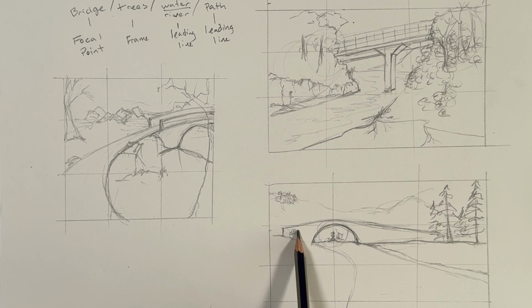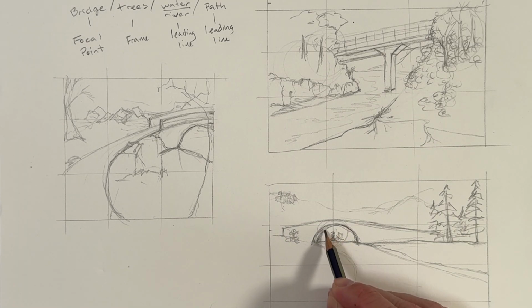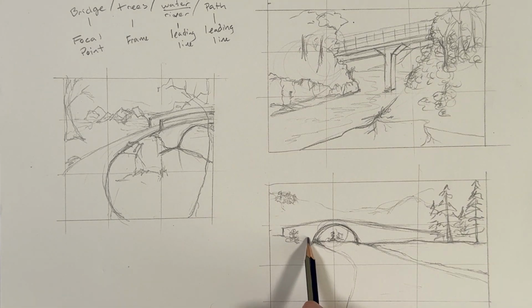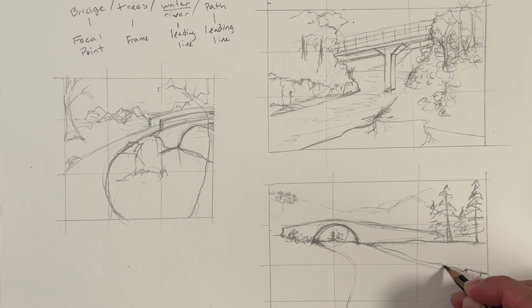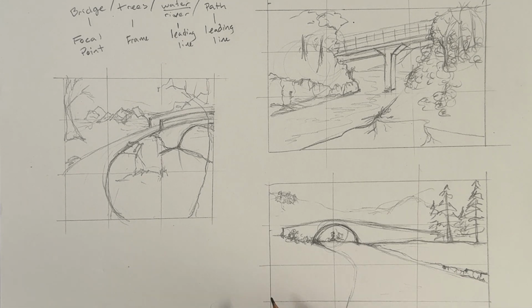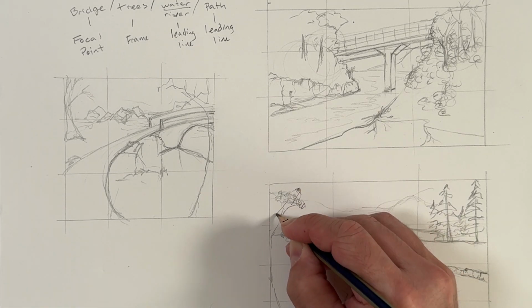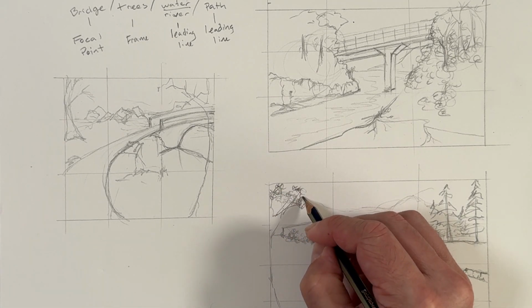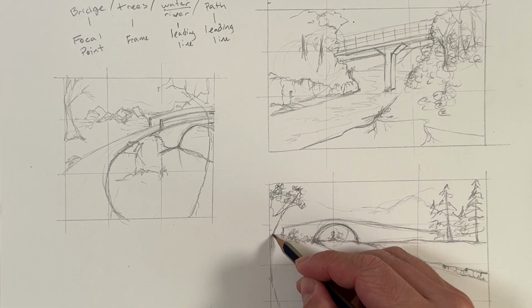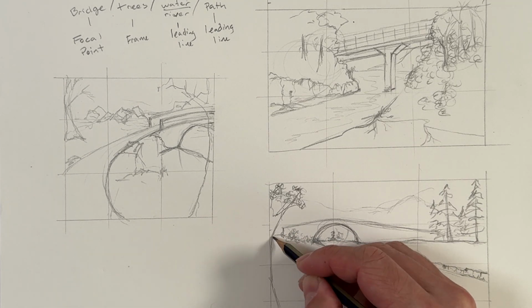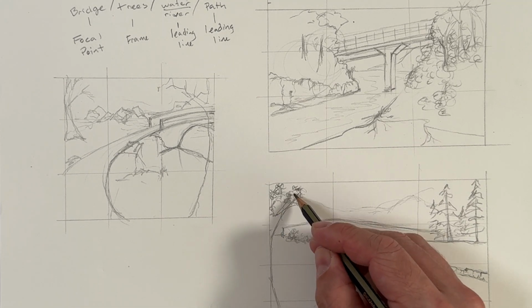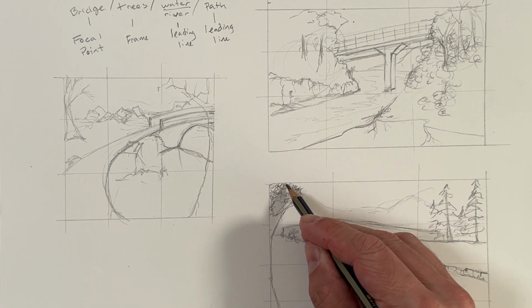Add some bushes. Put a tree, very foreground. You can choose how much of the tree you want to show.